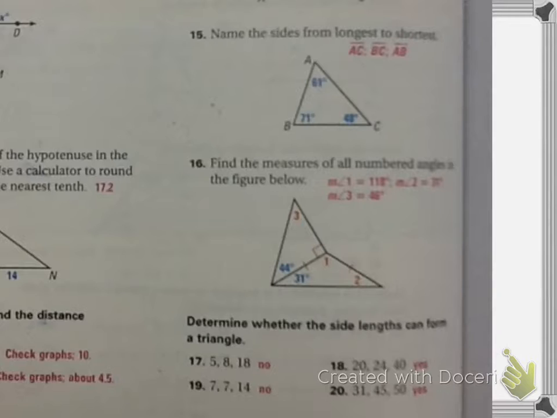Okay, moving on to 15. In 15, this is naming the sides longest to shortest, and the angles are pointing basically at the longest side. So if you remember, the largest angle is across from the longest side. The smallest angle is across from the shortest side. So I've marked those two. 71 points, the biggest angle, points to AC, the longest side. 48 points to AB, the shortest side, and that leaves the other in between. BC is between those two.